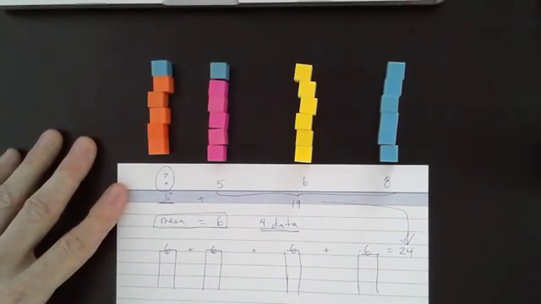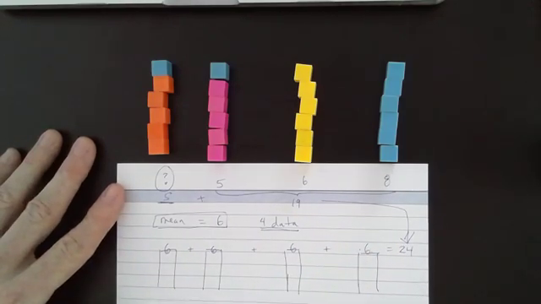So again, finding that missing number is sort of understanding what the total is and how much I have so far, okay? All right.